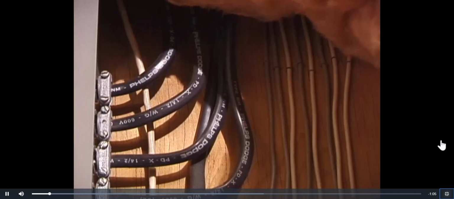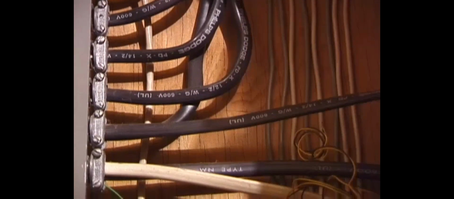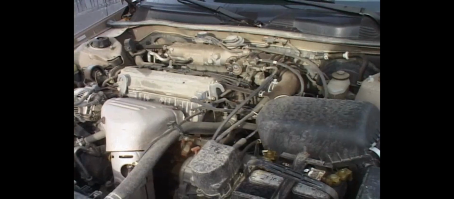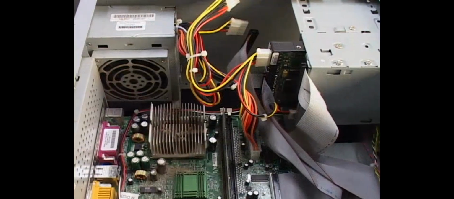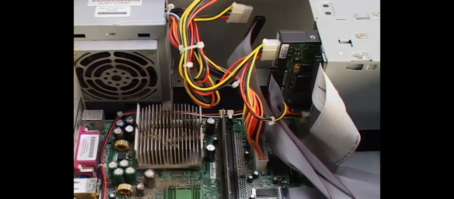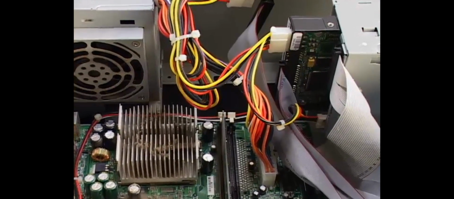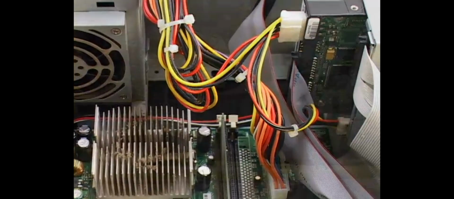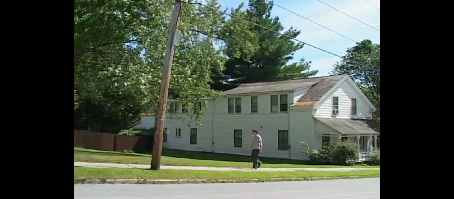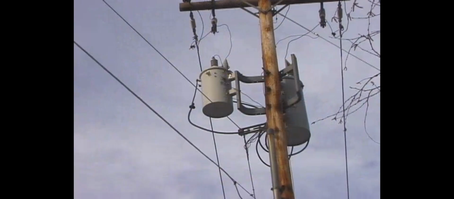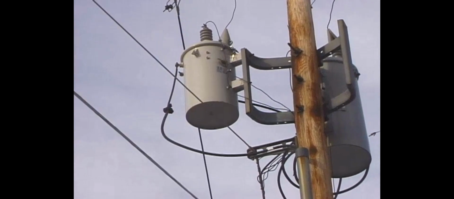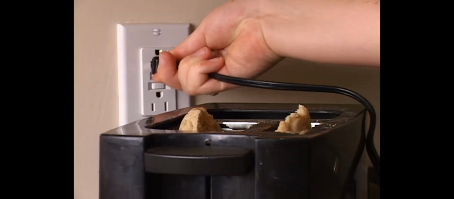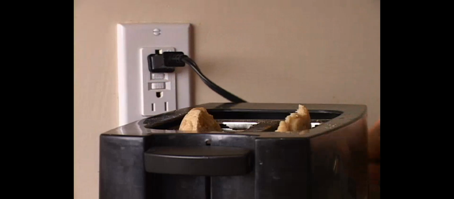Have you ever looked behind a wall in your home to observe the maze of wires leading to outlets and light fixtures? Perhaps you've noticed the many wires in the engine of a car or truck. If you've ever seen the inside of a radio or computer, you may have seen wires there connected to various devices. And if you've ever taken a walk around your neighborhood or a drive, chances are you've seen electrical poles supporting long strands of wires. These are all examples of electric circuits.